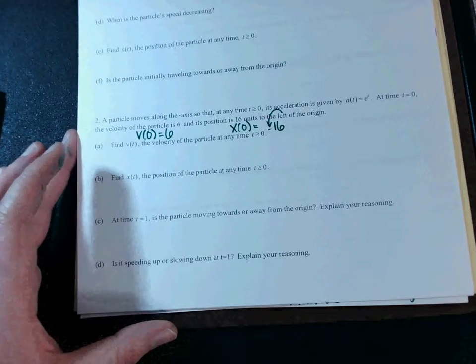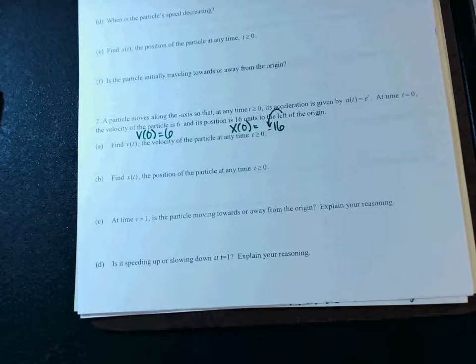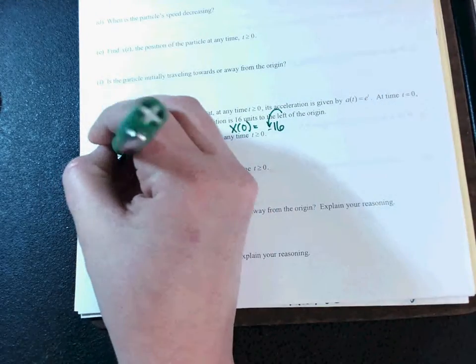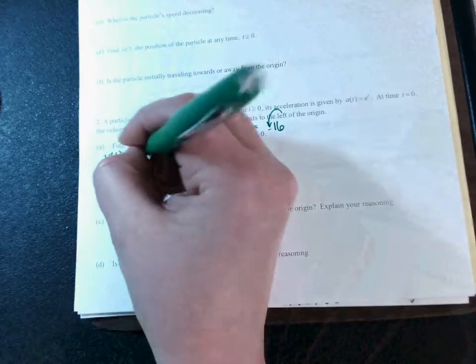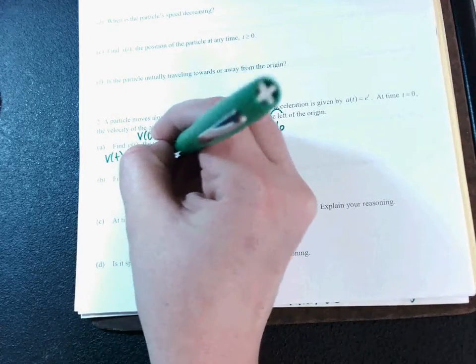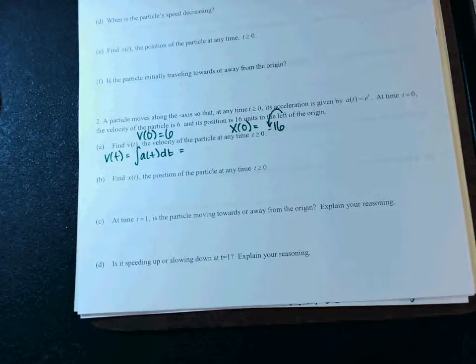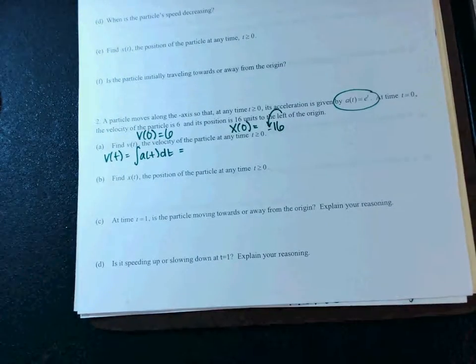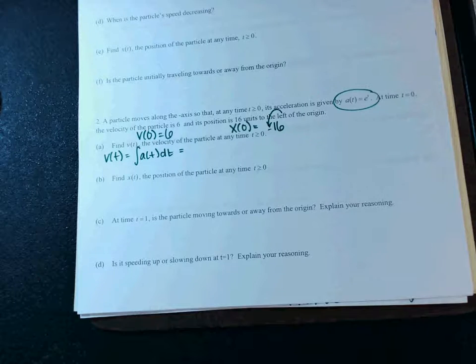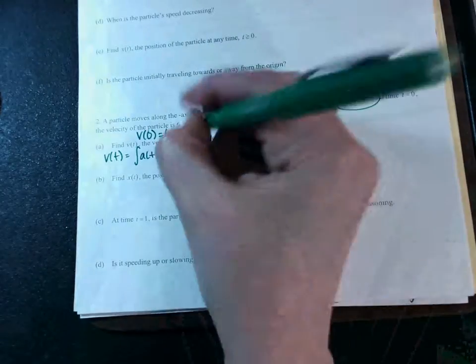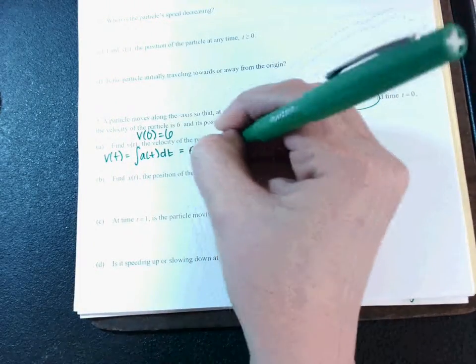Okay? Alright, part A. Find the velocity. We have acceleration. We want velocity. Are we doing a derivative or an antiderivative? Okay, antiderivative. So I'll put the integral of acceleration equals. And then if it's e to the t, the derivative of e to the x is still e to the x. So the antiderivative of e to the x is still e to the x, because remember, they're just backwards. So this would be e to the t plus c.